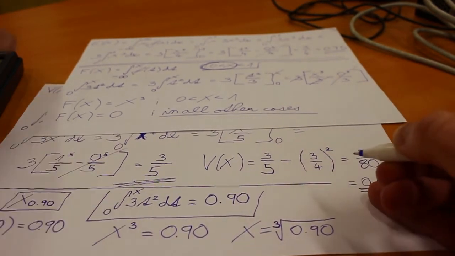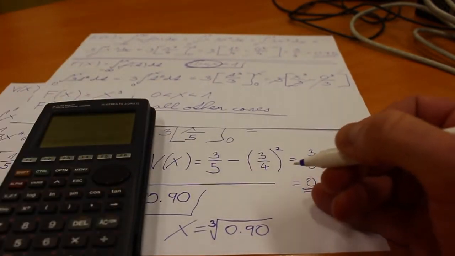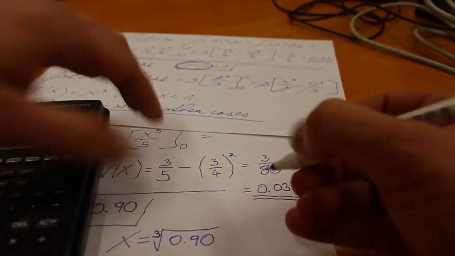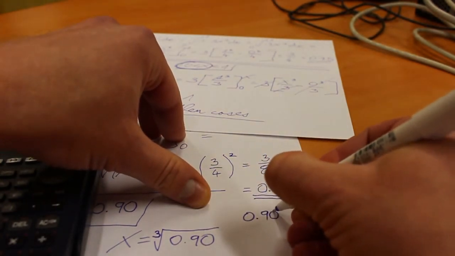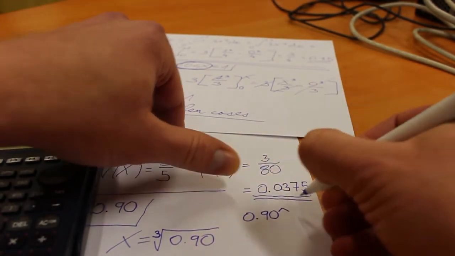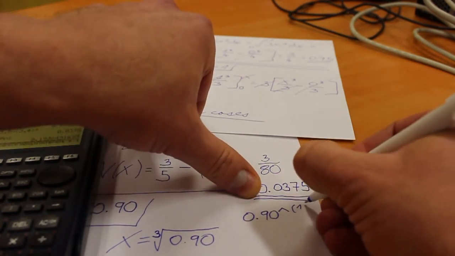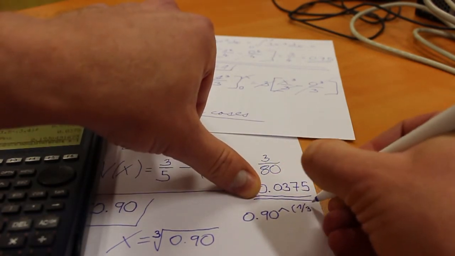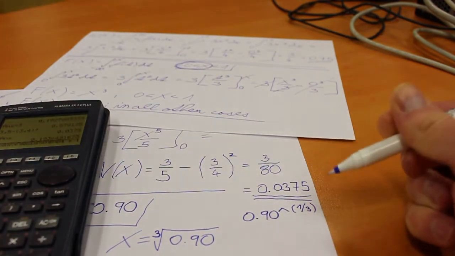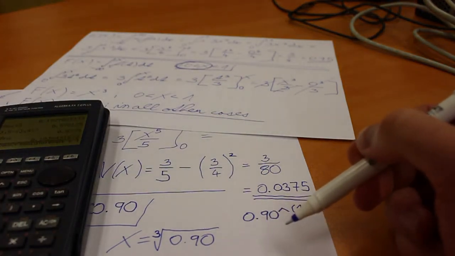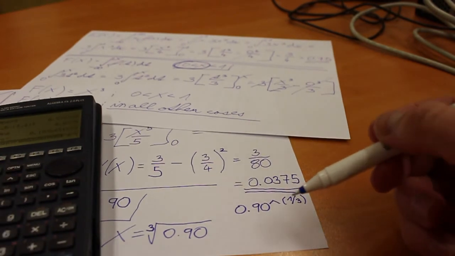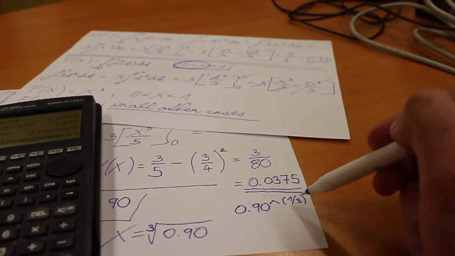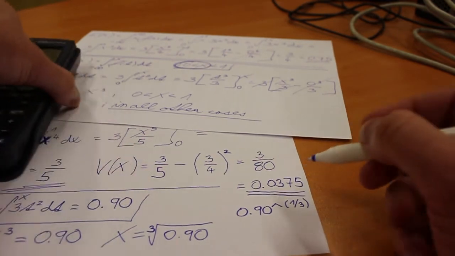Okay, so on the calculator I will write 0.90 to the power of 1 divided by 3. This will be the third root. So 0.9, the power function, and in parenthesis 1 divided by 3, close the parenthesis, enter.